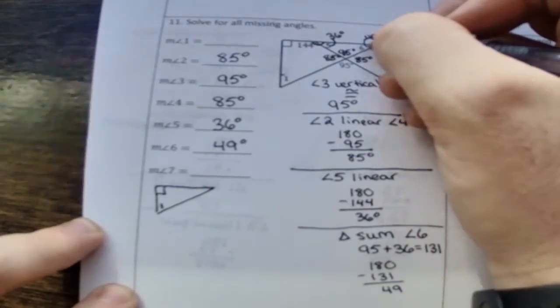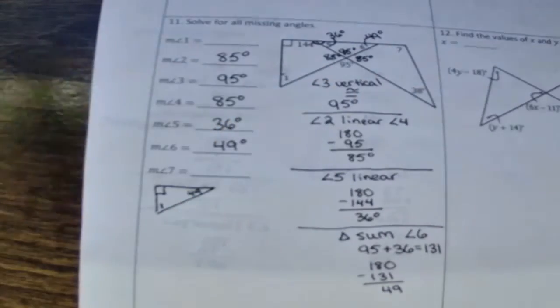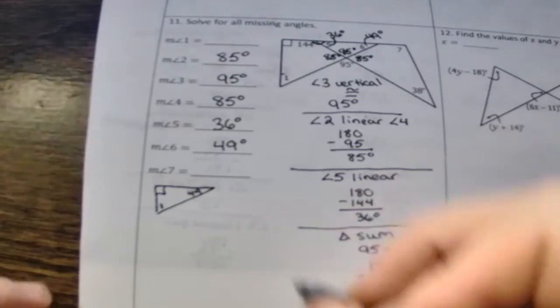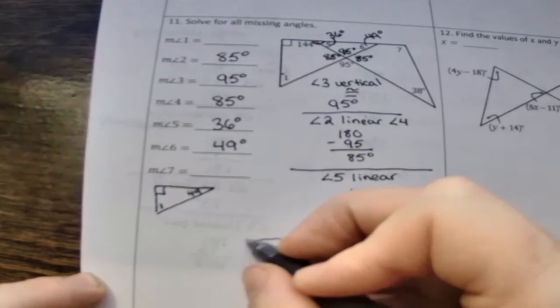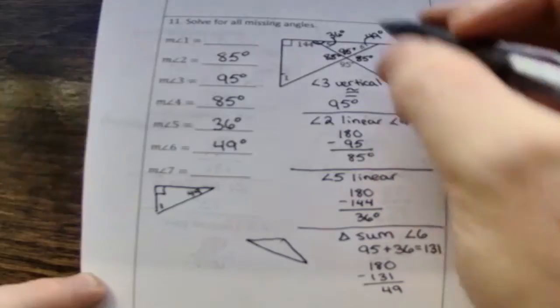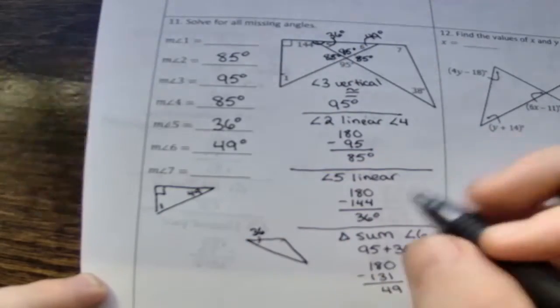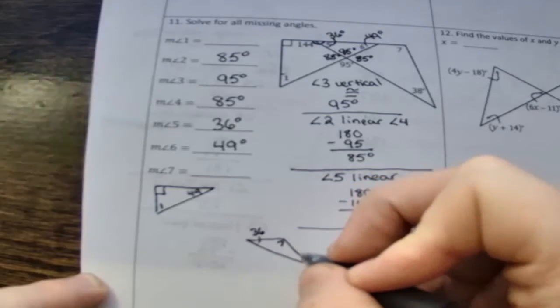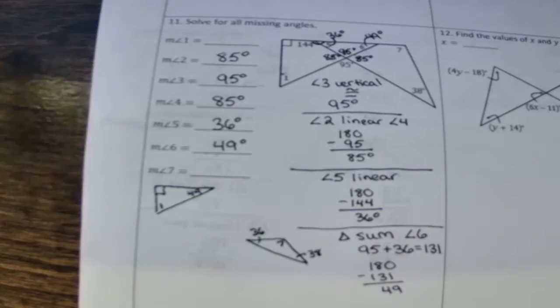We had a 90-degree angle, and the last corner was 49 degrees. The other one we had, I'll draw it right here, in this one, in the corner, we had a 36 degrees. We're looking for angle 7, and in this angle they told us it equaled 38.